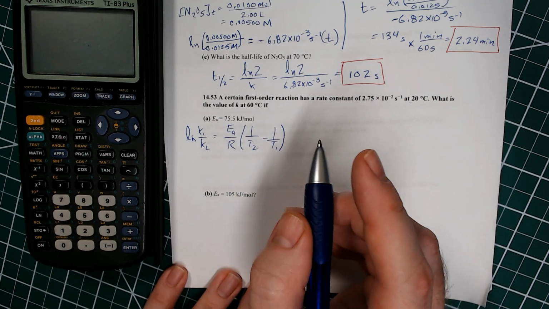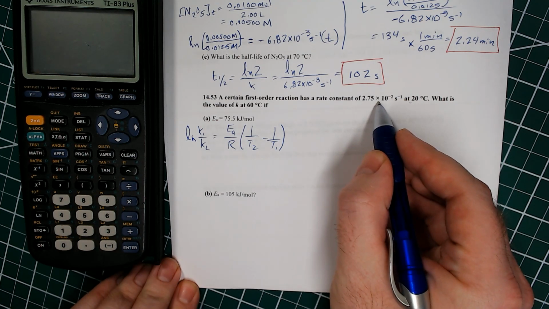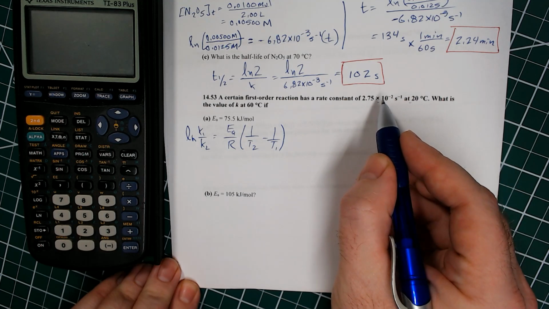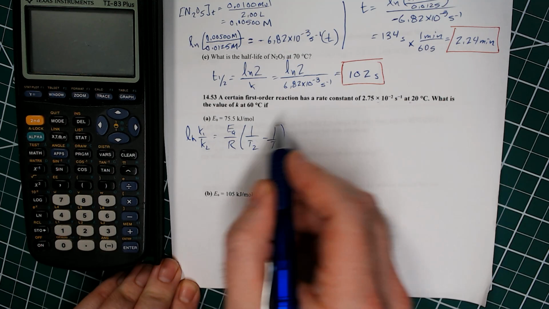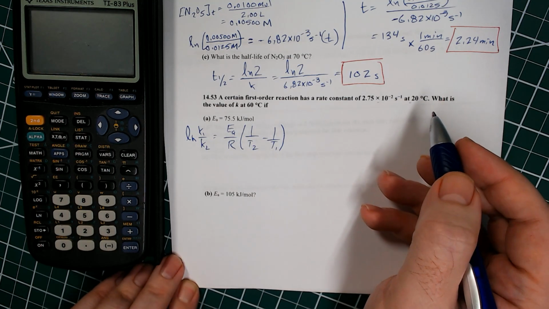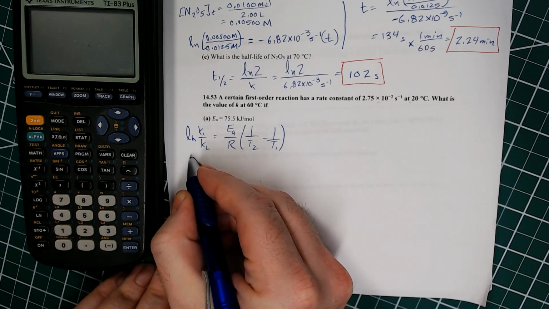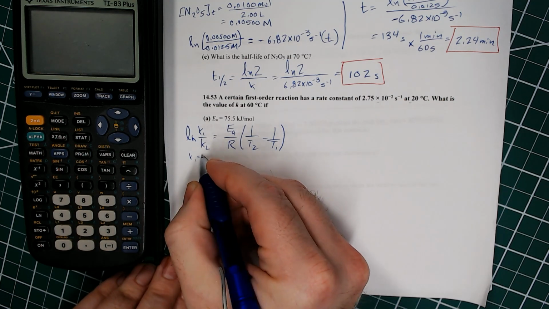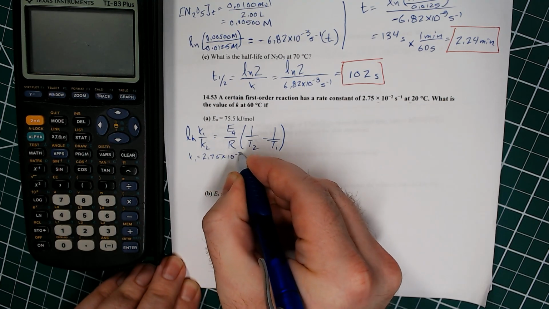All right, well, this is a pretty straightforward problem. We've got our rate constant K. It's not the equilibrium constant, spoiler alert, that's coming up in the next chapter. Our rate constant K, we're going to call that one K1, and we're going to solve for K2. Sometimes I find it useful to go ahead and just list all of the values that you know and what you're looking for. So we know that K1 is 2.75 times 10 to the negative 2.